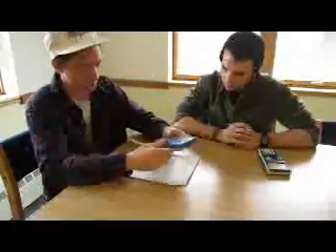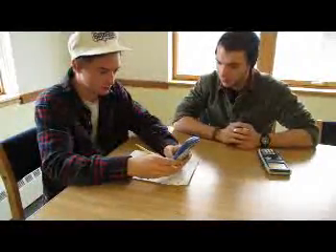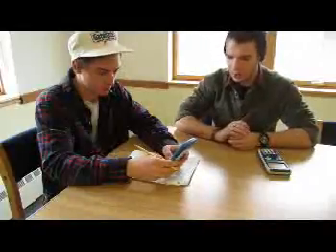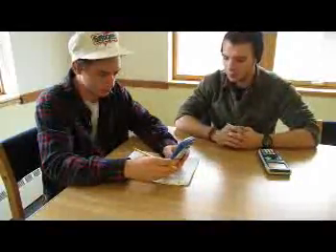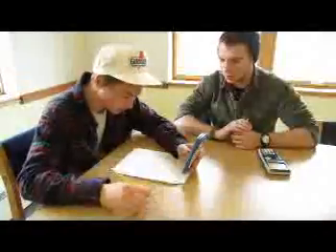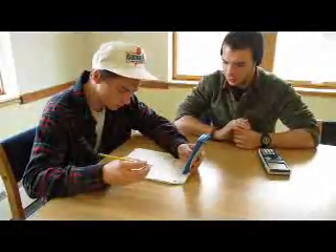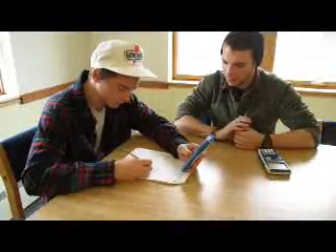Is the whole packet as easy? Towards the end it gets a little bit more difficult because it becomes decimals. These are easier numbers to work with because they're all factors of each other.